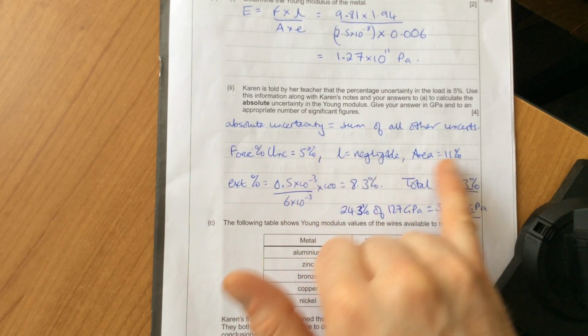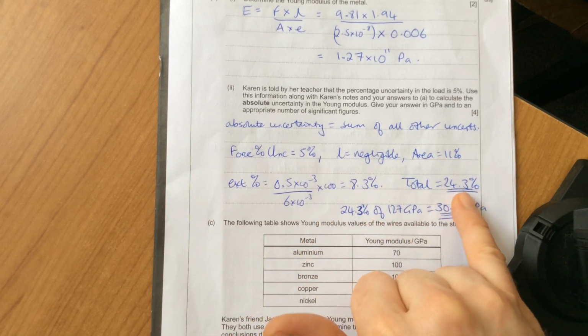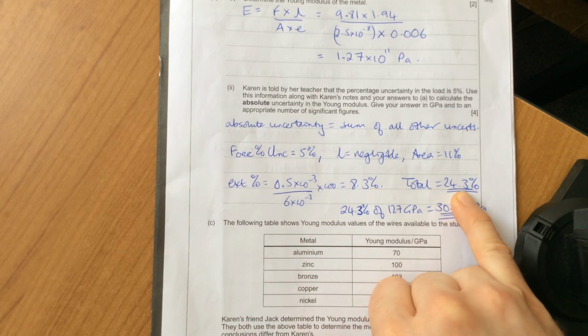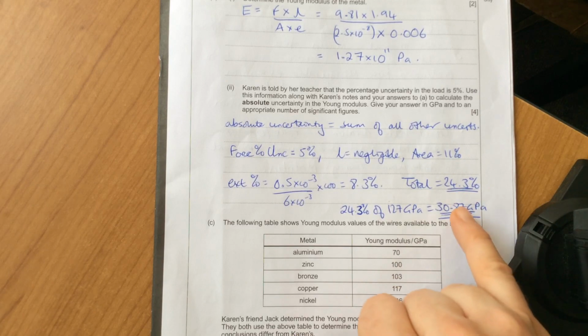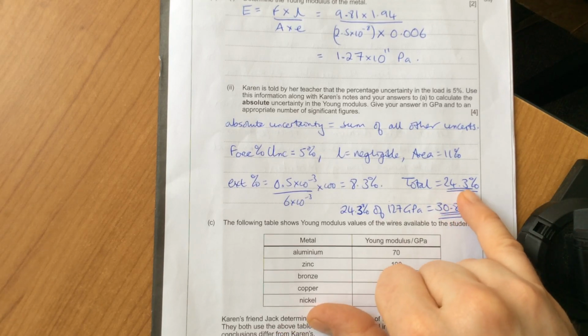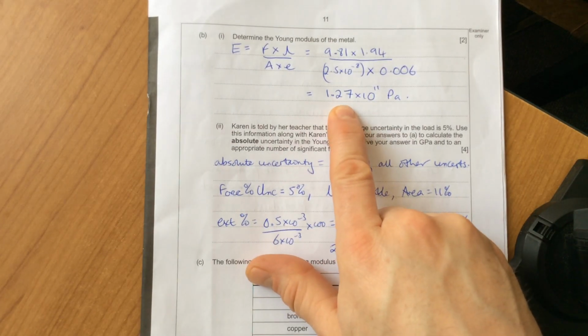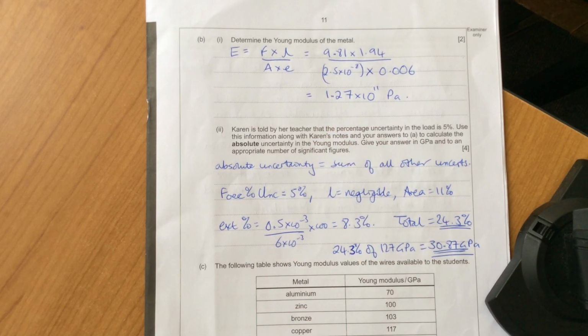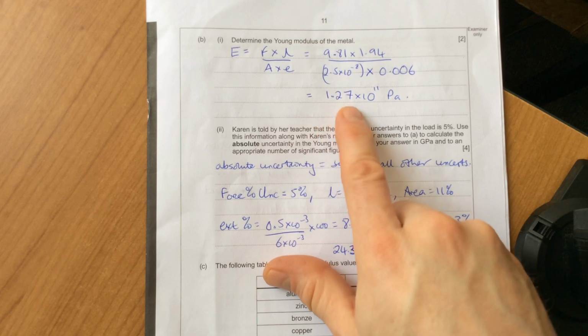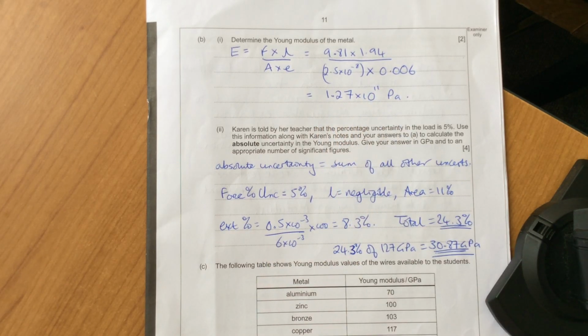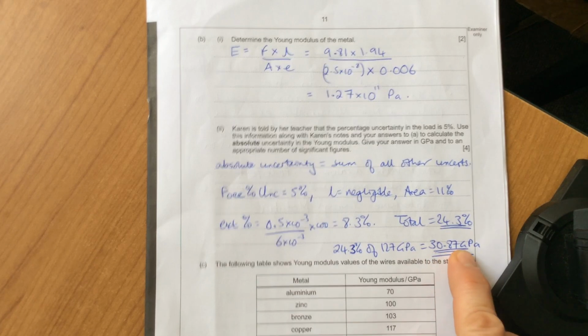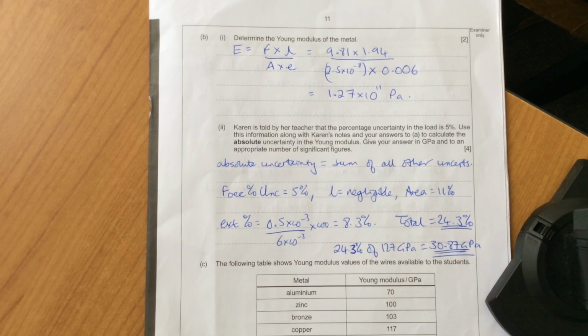So I'm going to add up these 3 percentages to get my total uncertainty percentage. Work out 24.3% of my Young's modulus value, and that's my absolute uncertainty, okay? So it's 1.27 times 10 to the 11 pascals plus or minus 30.87 gigapascals. Right? I put a G there instead of the 10 to the 9.